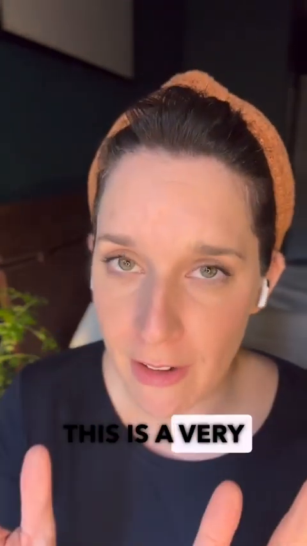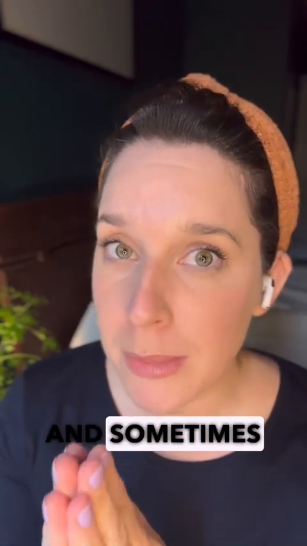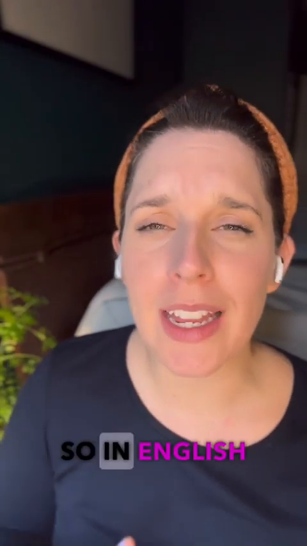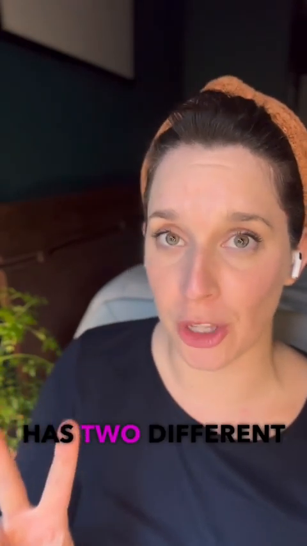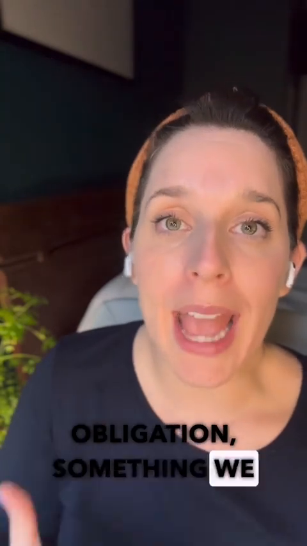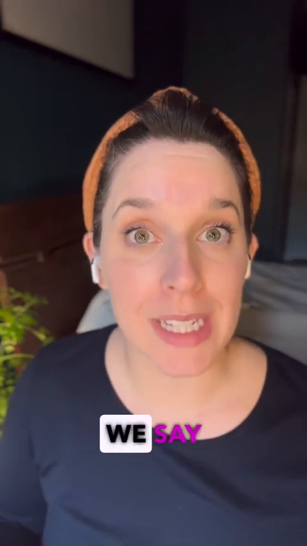Now, this is a very general rule because there are some exceptions and sometimes the meaning can change. So let me explain a few of those to you. Number one is must. So in English, must has two different uses. The first one is obligation, something we have to do. So for example, I could say, we must go. And in the past tense, we say, we had to go. So that's a bit different. Must, had to. This is when we're talking about obligation.